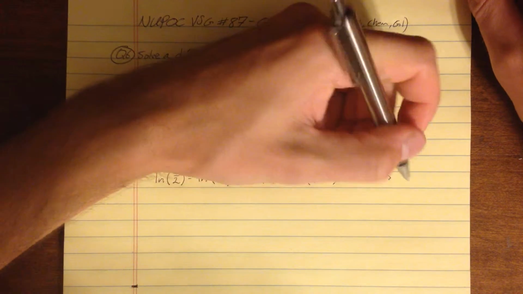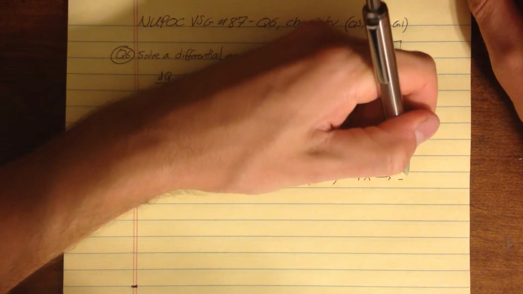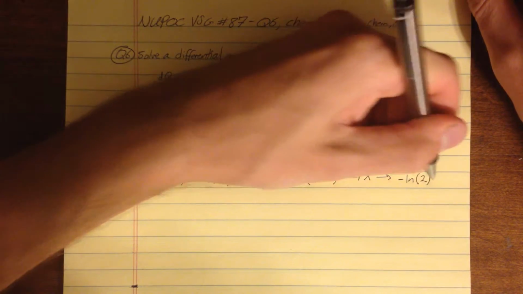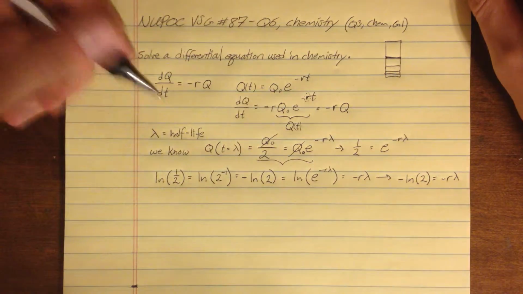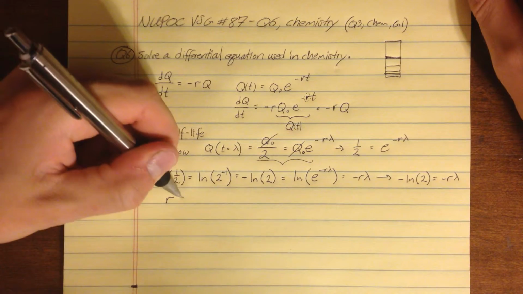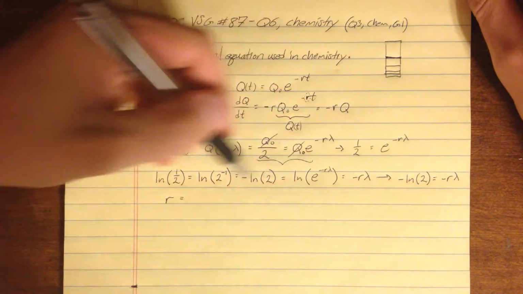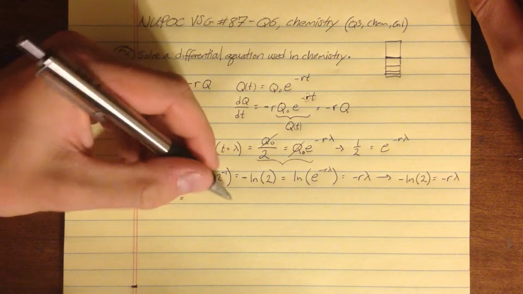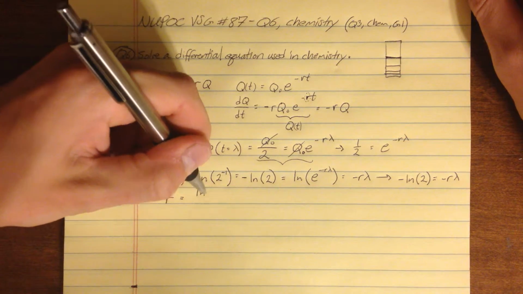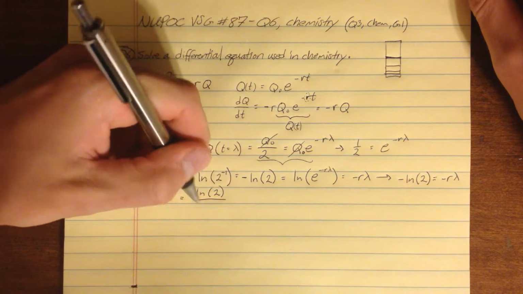So minus ln 2 equals minus r lambda. Now we can solve for r by dividing each side by minus 1, so the negative signs go away, and r equals ln 2 over lambda.